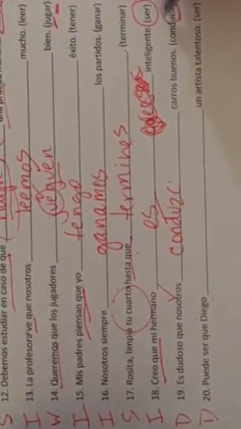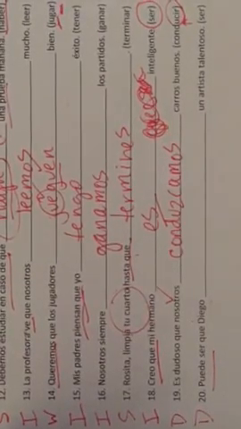Conduzco is the yo form of conducir. It's a CIR verb that's preceded by a vowel, so it's going to end in ZCO. And so it would be conduzcamos. And then the last one, puede ser que, it is doubt, denial, and disbelief. So, sea, that's the subjunctive of, for Diego. All right? And that is your quiz explained.